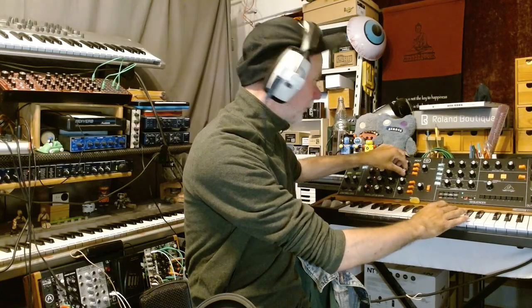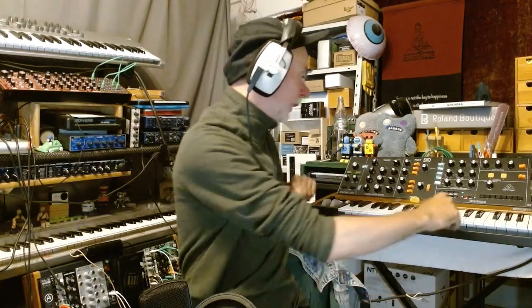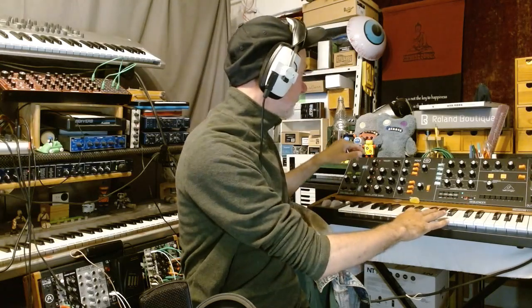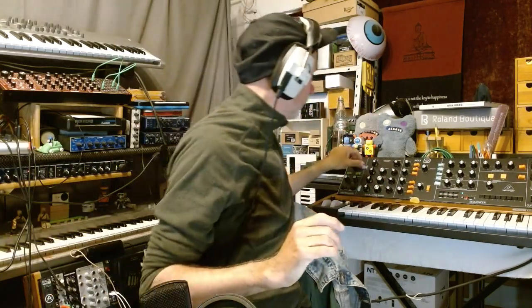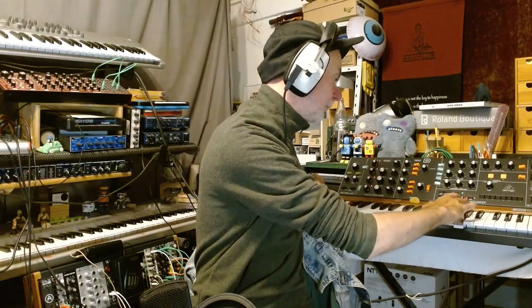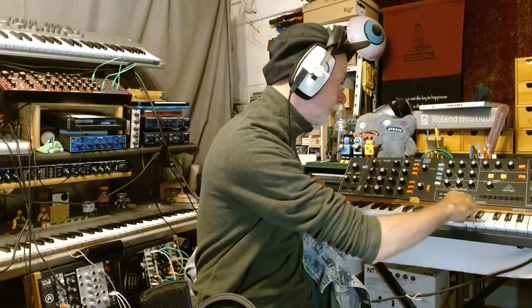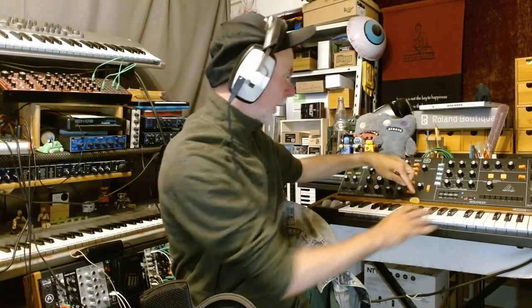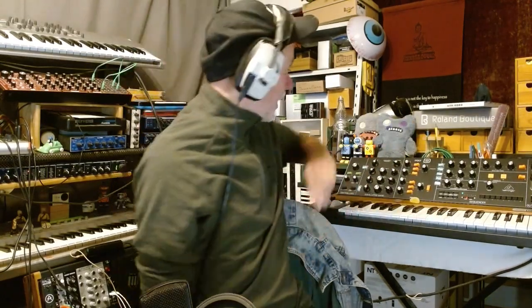So we're just hearing oscillator 2. And to distinguish it from the triangle, let's take it up the octave. Okay, so that's our fruit jelly.